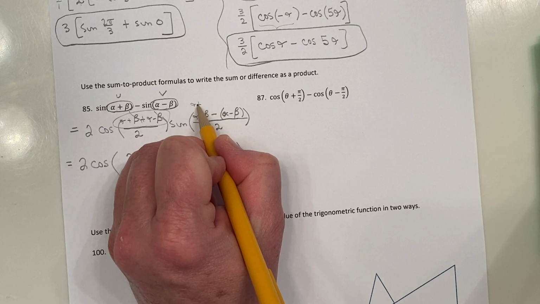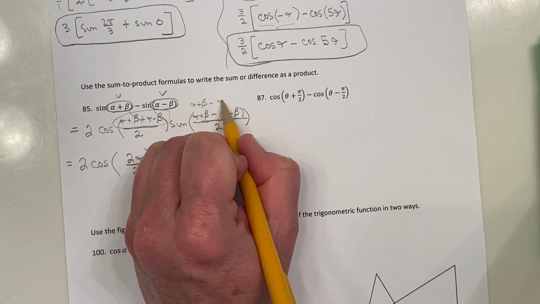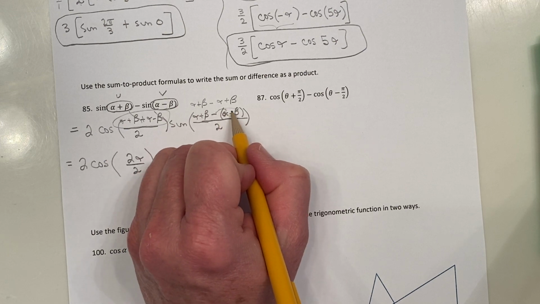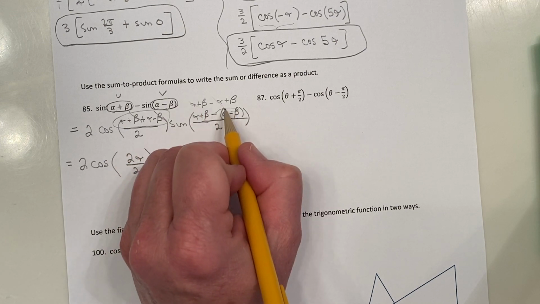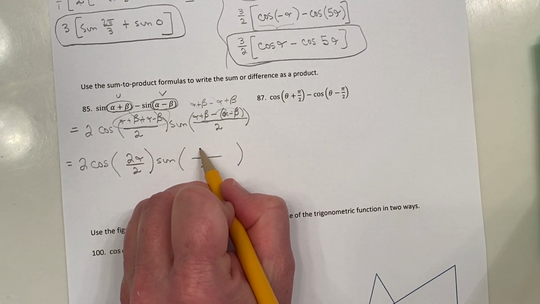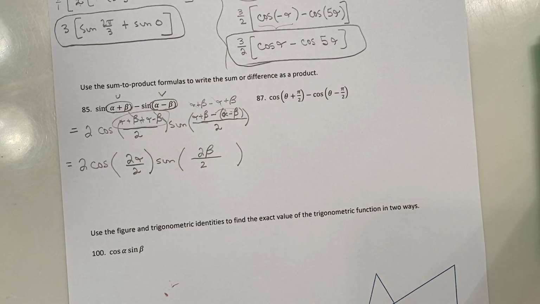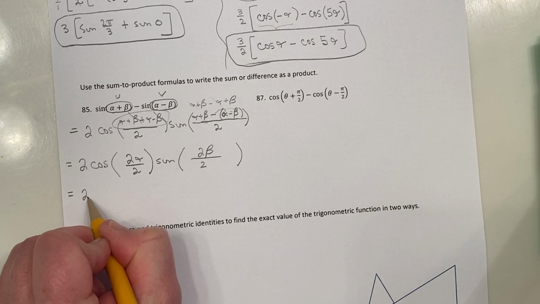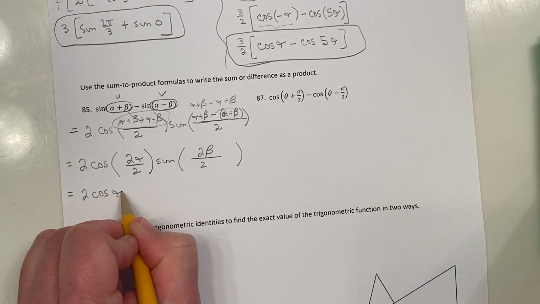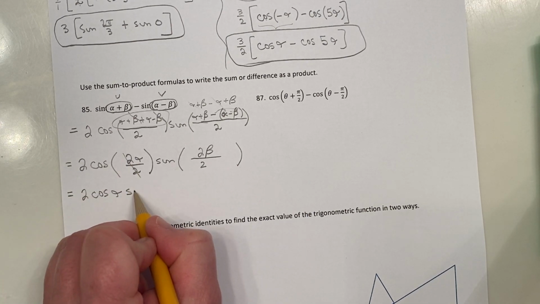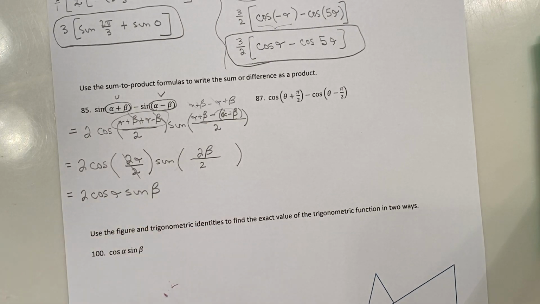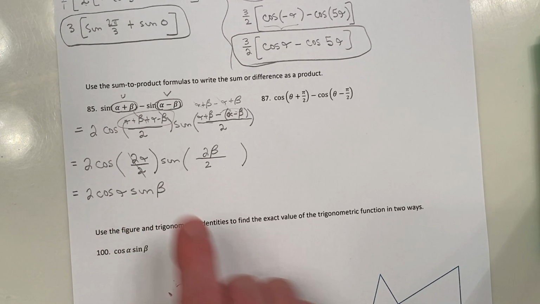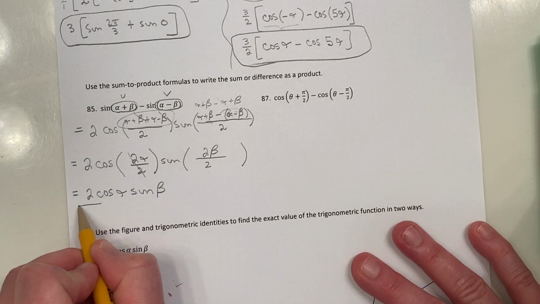So I'm going to have alpha plus beta minus alpha plus beta once you distribute in. So now this time the alphas cancel and you're left with 2 beta. I would clean that up. So 2 cosine of 1 alpha times sine of 1 beta. So we took a difference and we rewrote it as a product. This is your final answer.